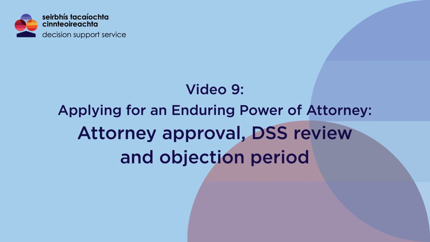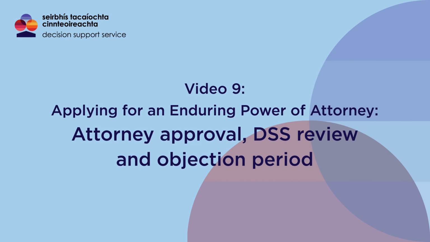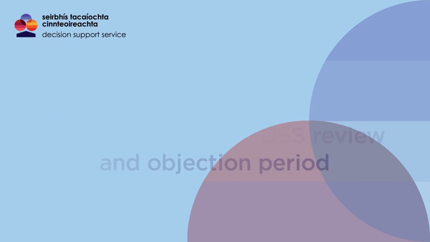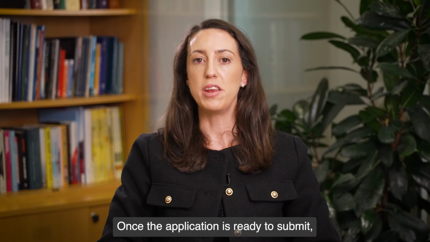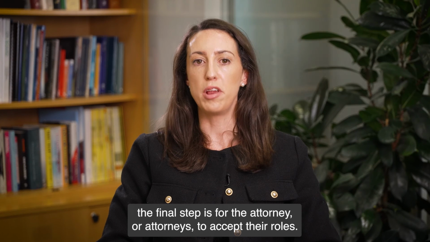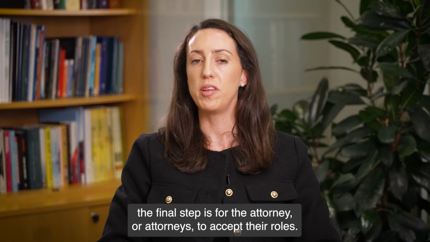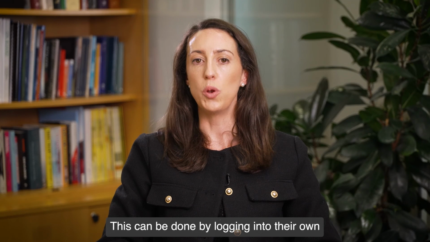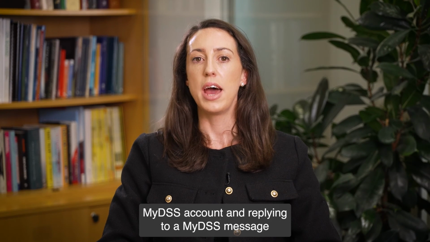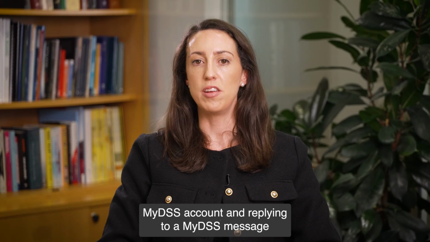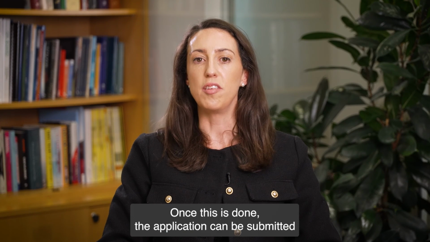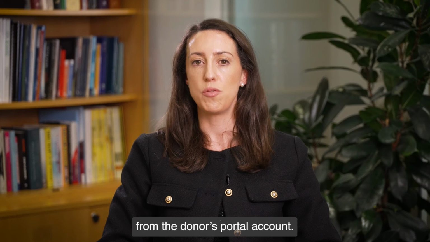Applying for an enduring power of attorney, attorney approval, DSS review, and objection period. Once the application is ready to submit, the final step is for the attorney or attorneys to accept their roles. This can be done by logging into their own MyDSS account and replying to a MyDSS message that would have been automatically sent to them. Once this is done, the application can be submitted from the Donors Portal account.